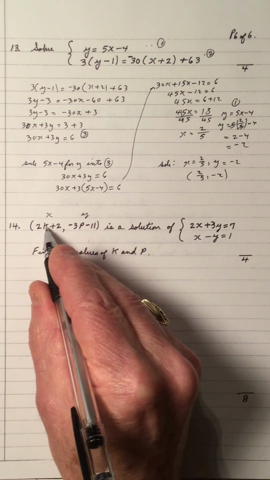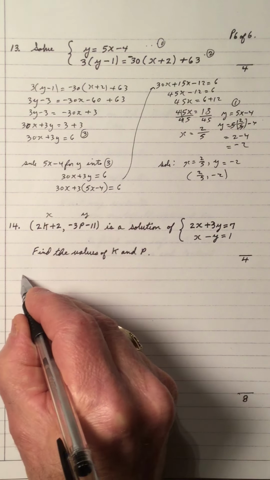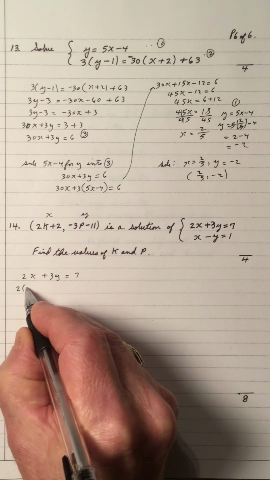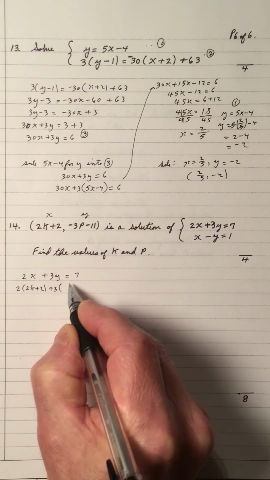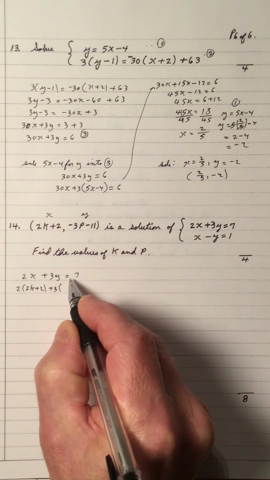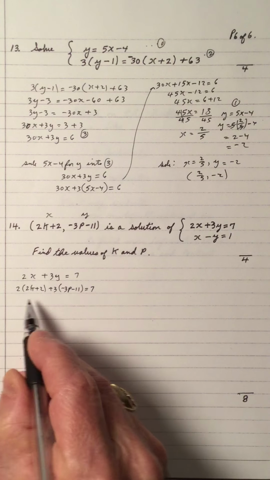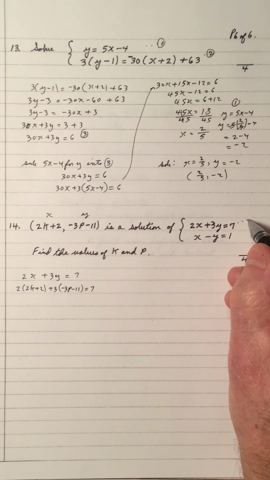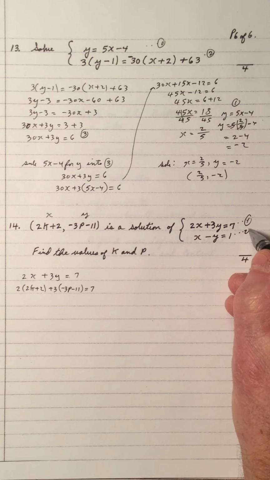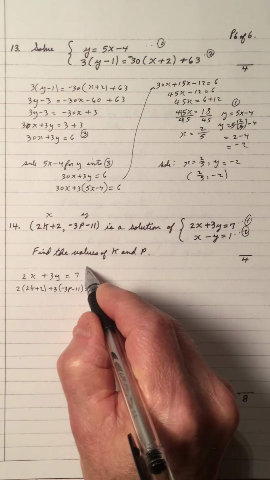X is the 2k plus 2. So watch, let's do one at a time. So x is 2k plus 2. Y is, just got to be careful. So that's what, this is the equation. This is number 1. This is number 2. So this is equation 1.